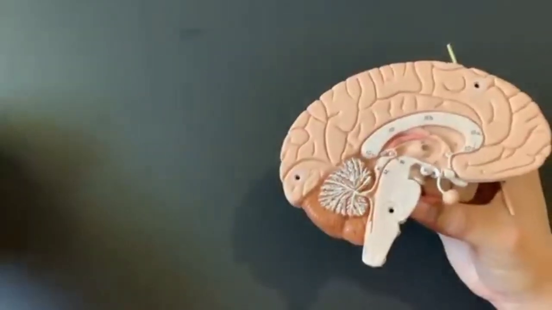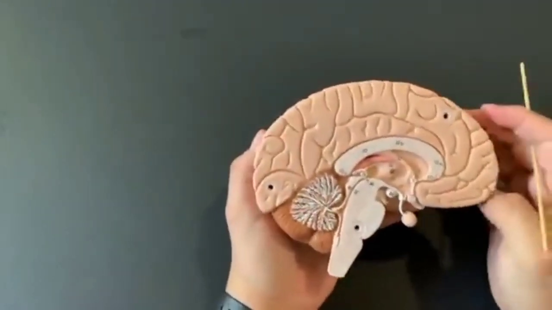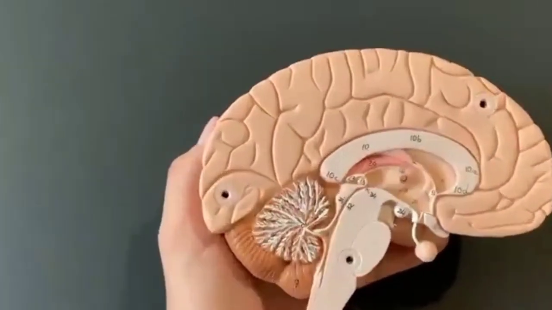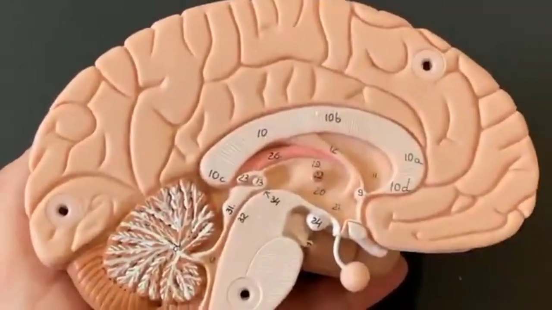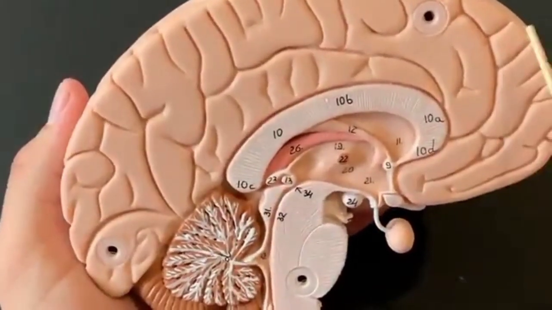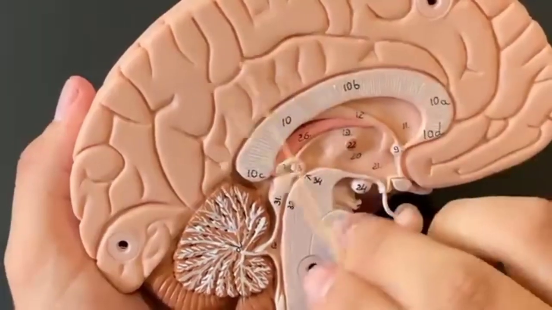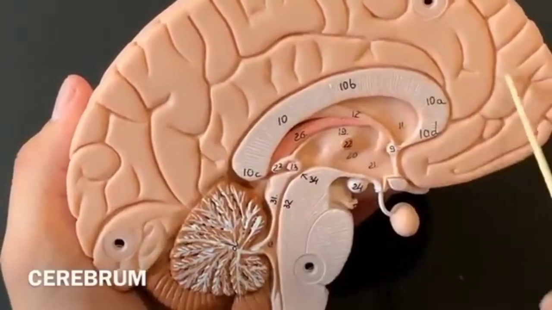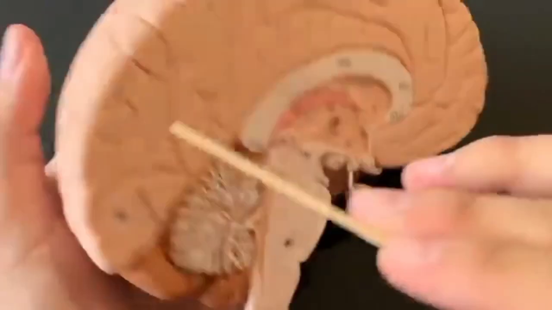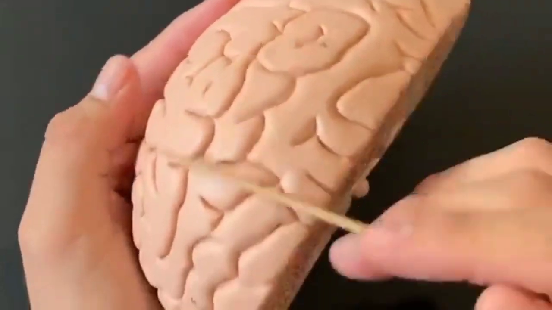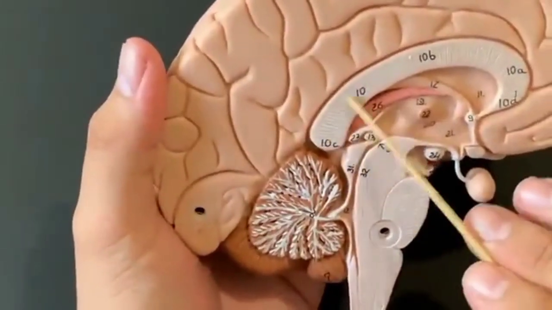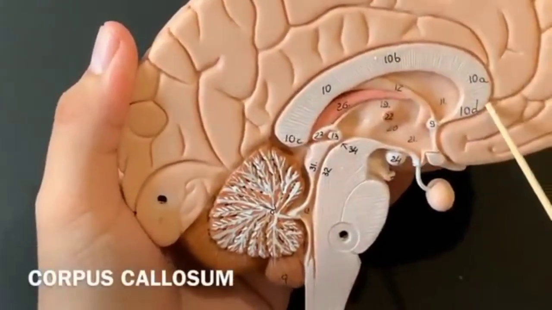Let's put this aside. All right, I'm gonna zoom in. All right, so let's start identifying some structures. First of all of this, that's called your cerebrum. And this right here, that's your cerebellum. So cerebrum and cerebellum. All right, so this right here, that's called the corpus callosum.